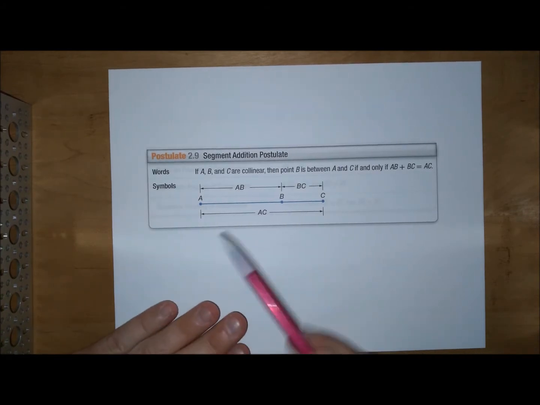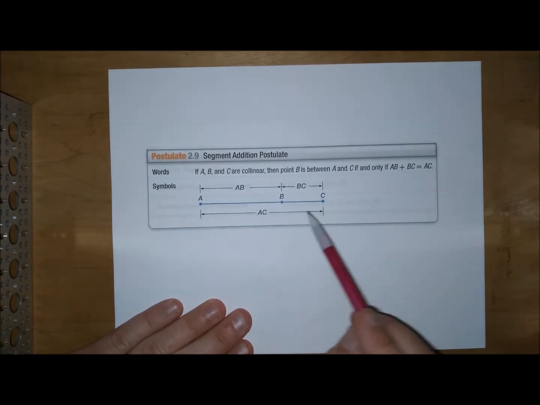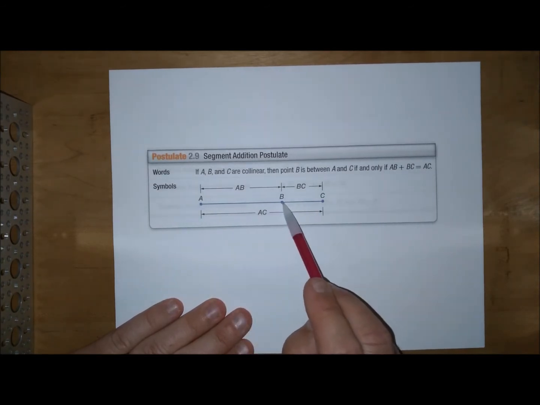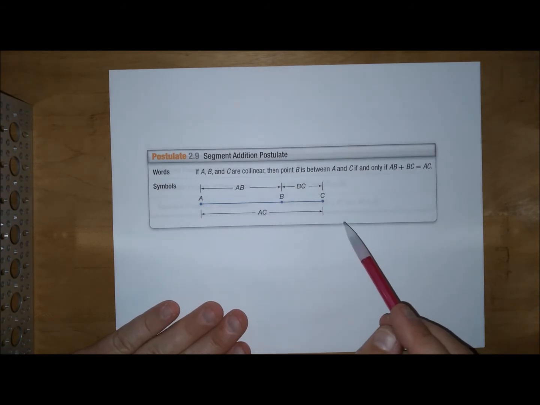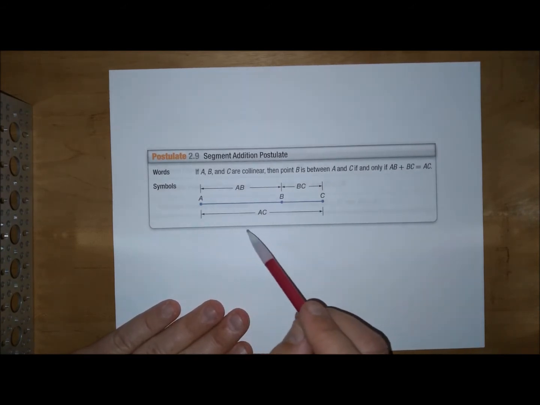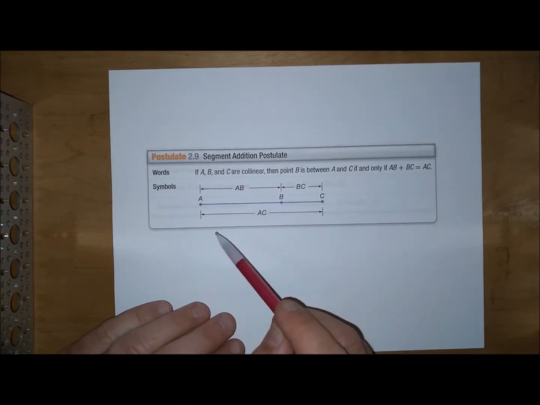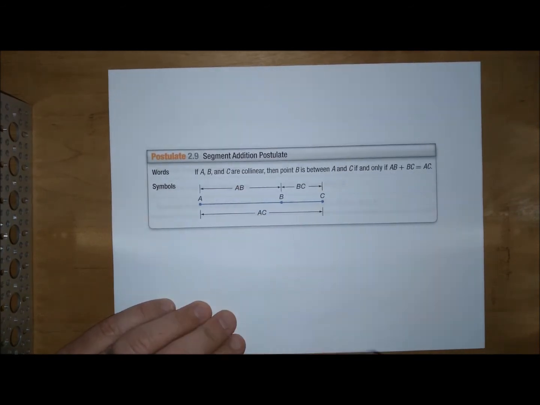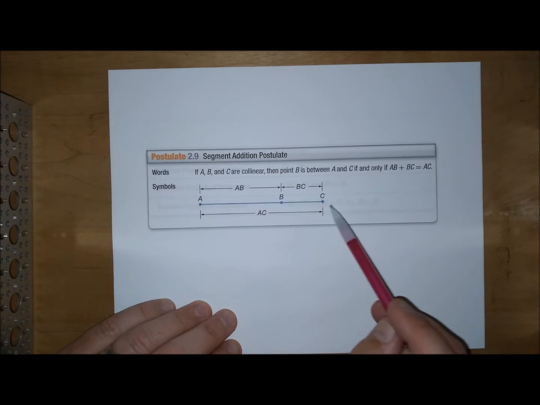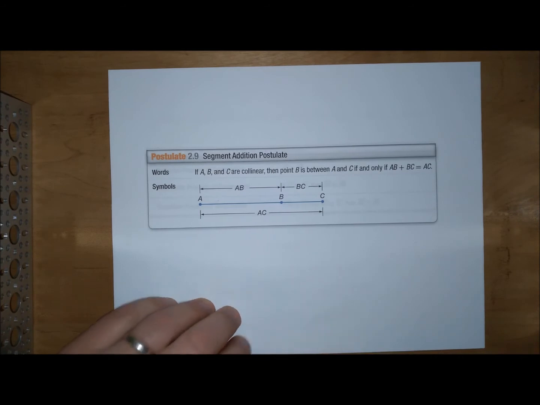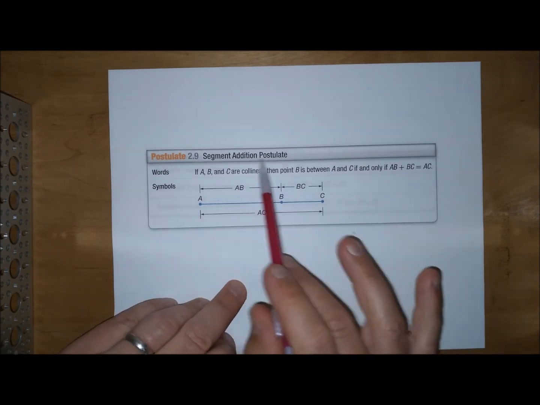And segment addition postulate. Now this one you'll probably use the most in this particular lesson. If A, B, and C are collinear, then point B is between A and C, if and only if AB plus BC equals AC. So you can use this to figure out and prove that perhaps 2 segments are congruent, depending on what you're being asked to prove. You'll use this a lot. You can add 2 segments to get a longer segment. If you know the longer segment, you can subtract one of the segments to get the other segment. Okay, that's our segment addition postulate.